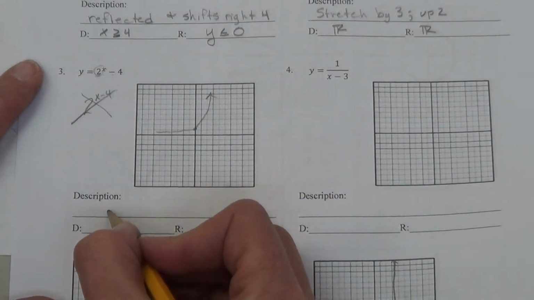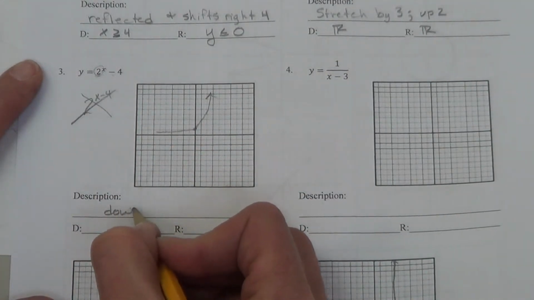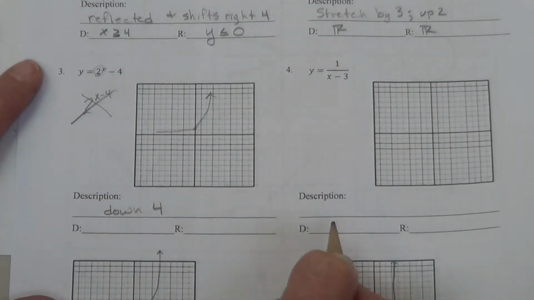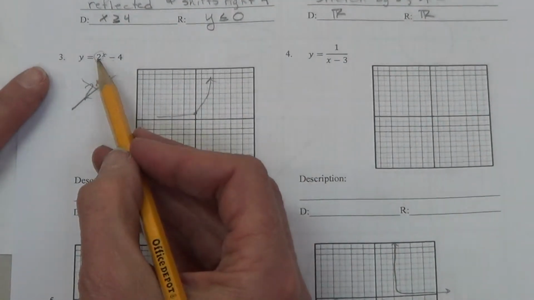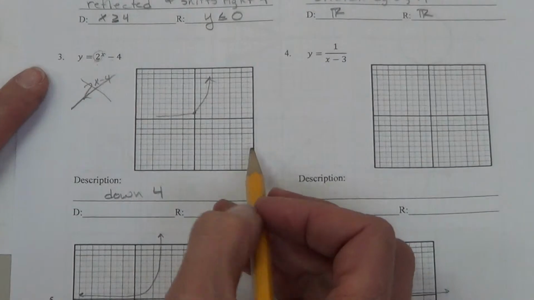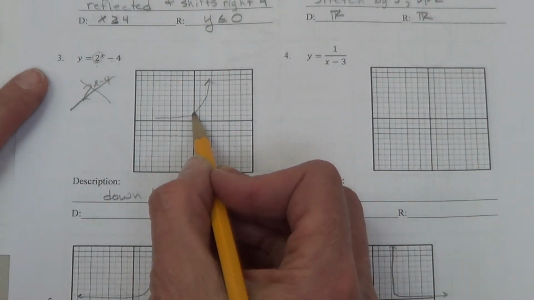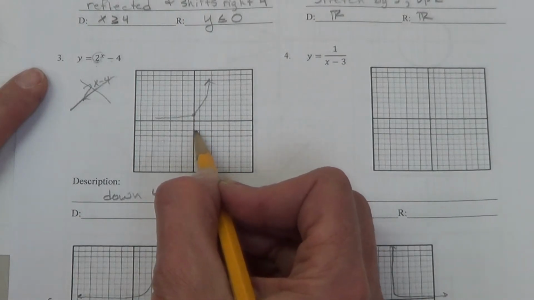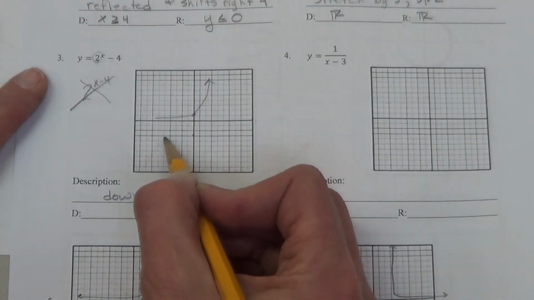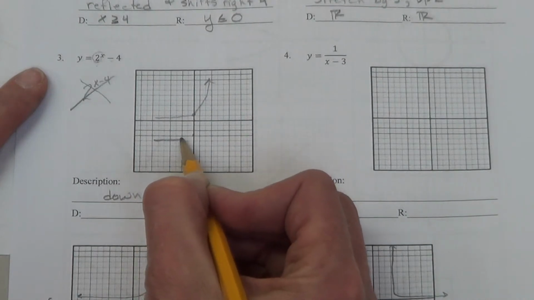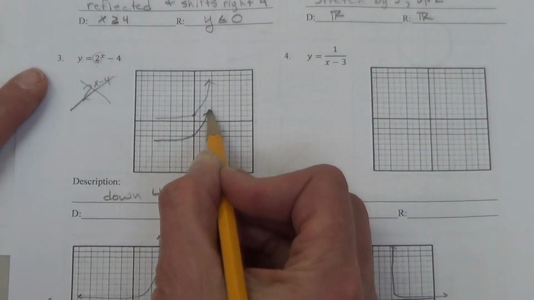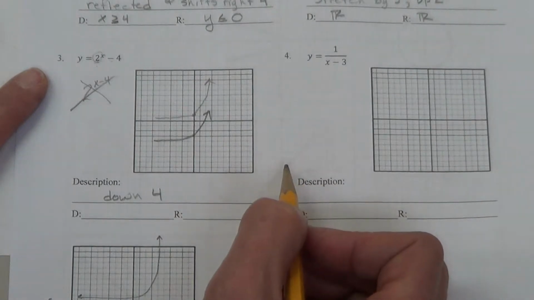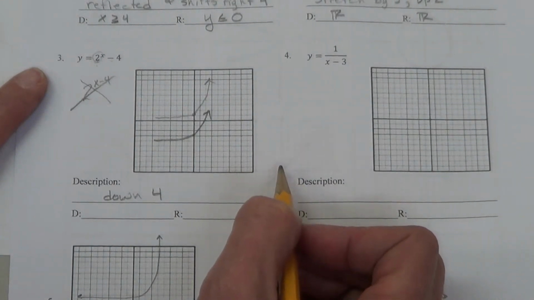So it's simply shifting down 4. There's no other shift involved. That 2 is part of the parent function. So we just shift that vertex right there at 0, 1, down 4. 1, 2, 3, 4. And now we draw that again. Okay.